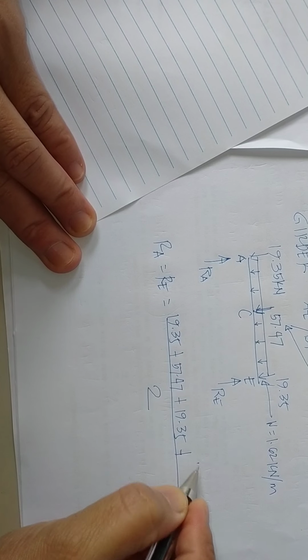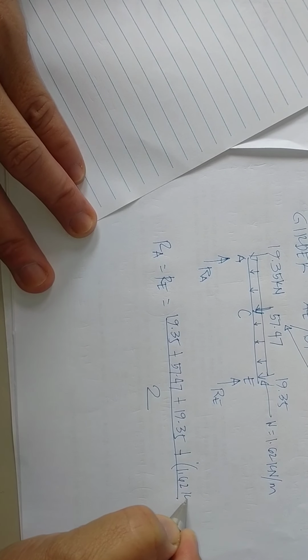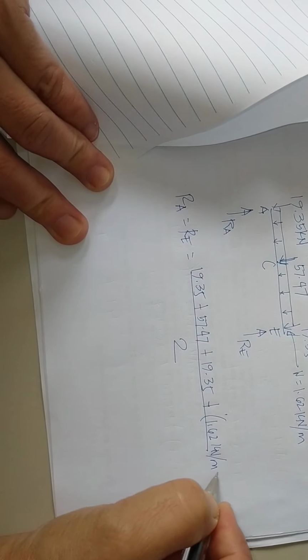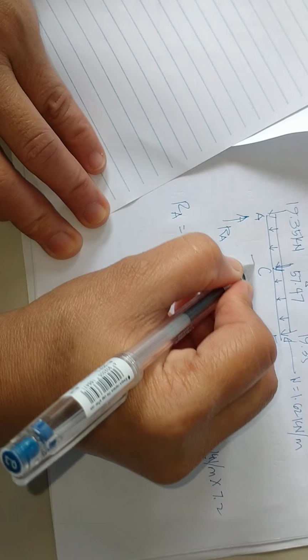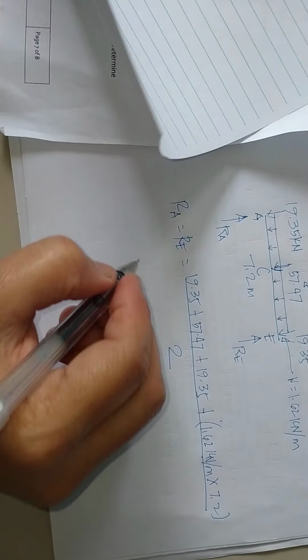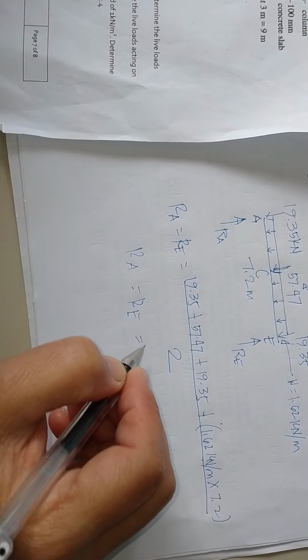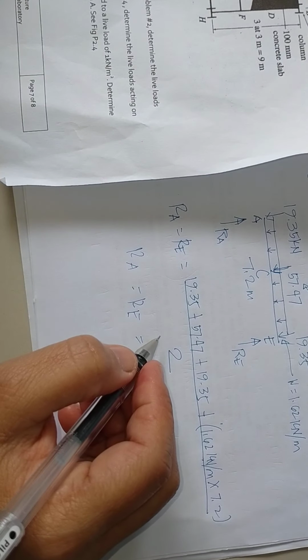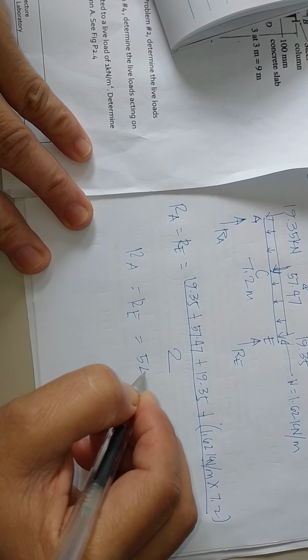So plus 1.62 kilonewton per meter multiplied by 7.2, length of girder. It will give us RA equals RE is equal to 54 kilonewton.